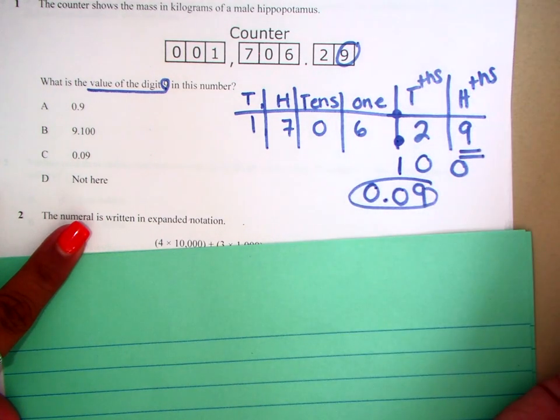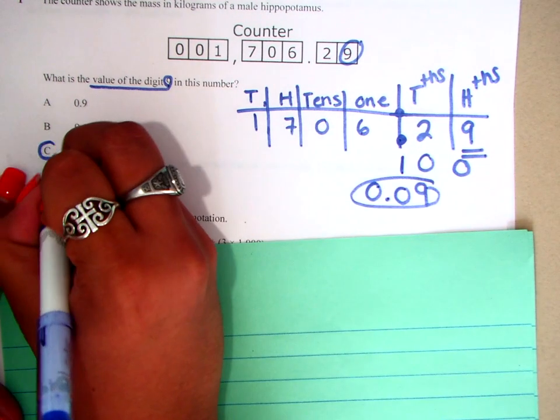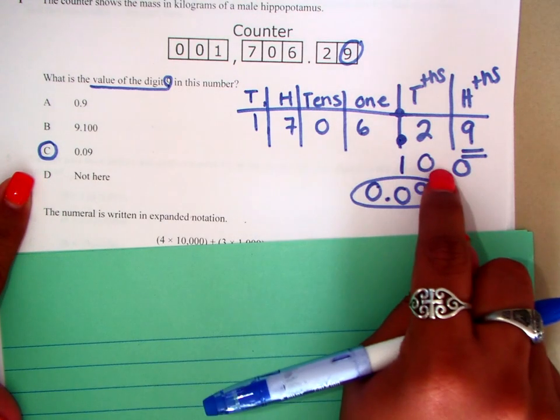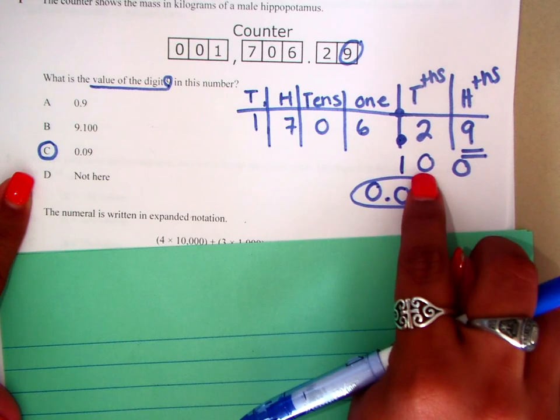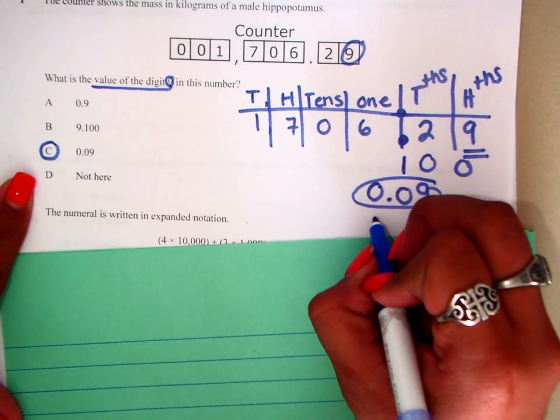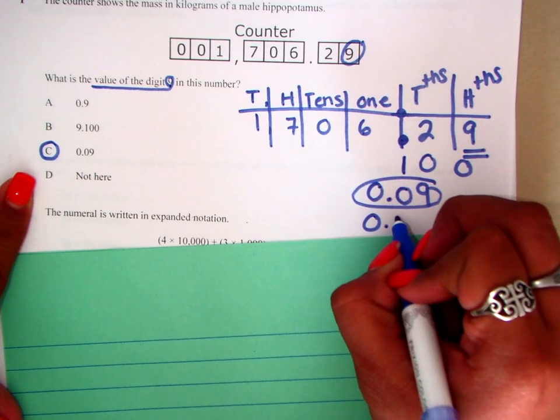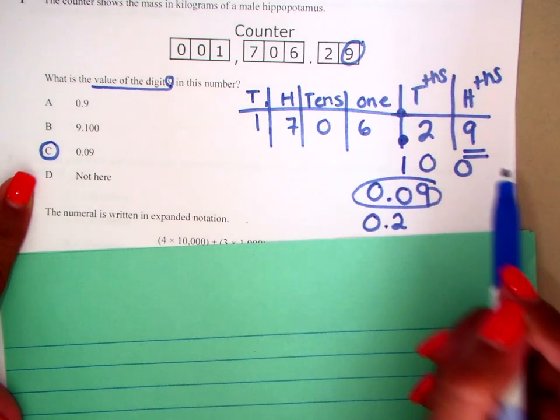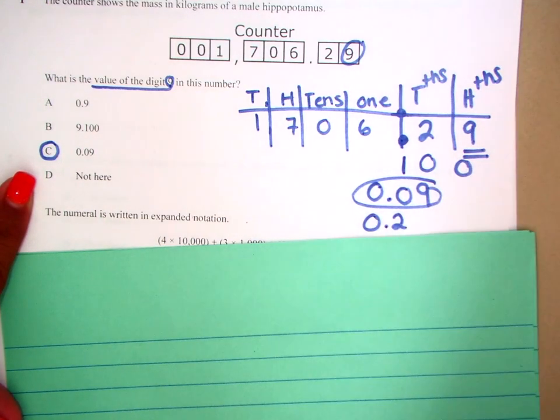So what letter would that be? That'd be C. So while I know some of you may be thinking, oh, Ms. Castillo, but this looks similar too. This would be my what? My 10th place. I only have 1 zero. That would have been my 10ths. But we're looking for my 9, and that is in my hundredths.